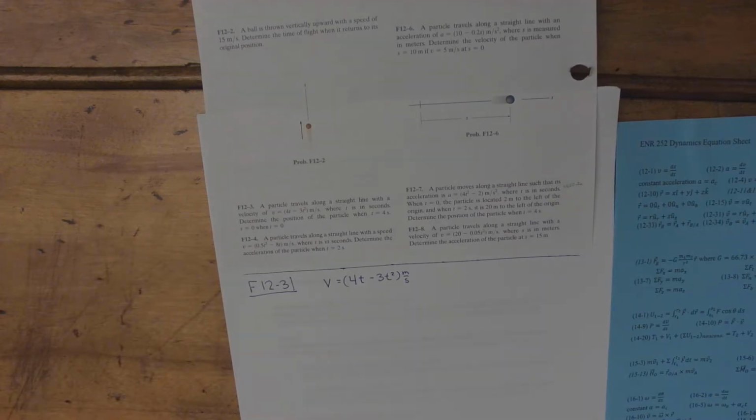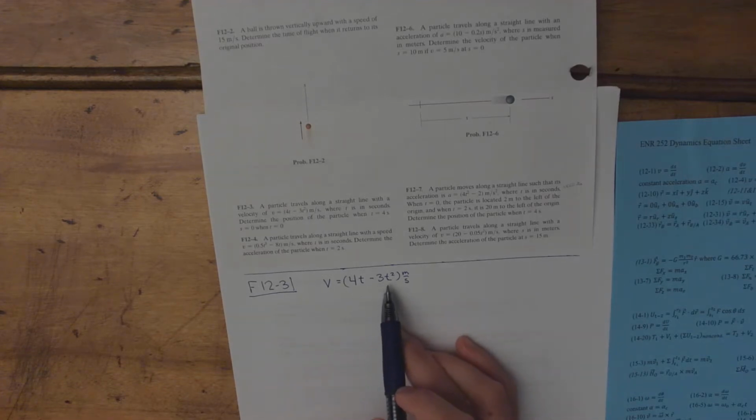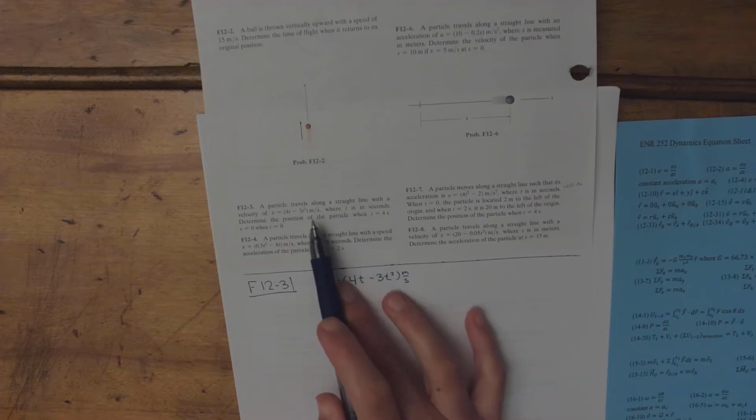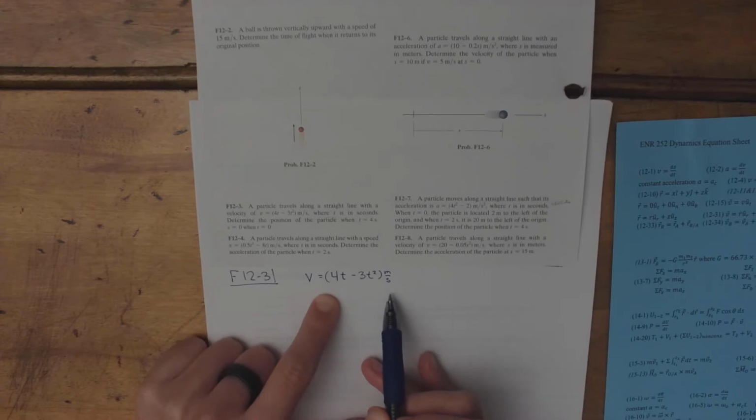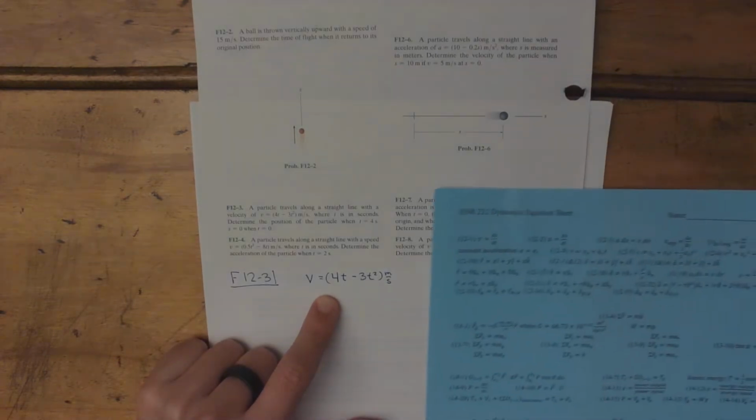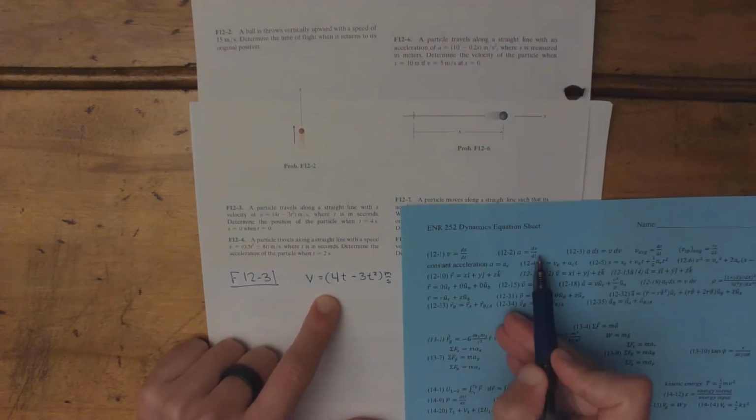So we're going to continue on now, and we're going to look at fundamental problem 3. A particle travels along a straight line with a velocity of 4t minus 3t squared, which is in meters per second when time is in seconds. Just by looking at the equation that they give us for the velocity and recalling that the acceleration is equal to the derivative of the velocity with respect to time.